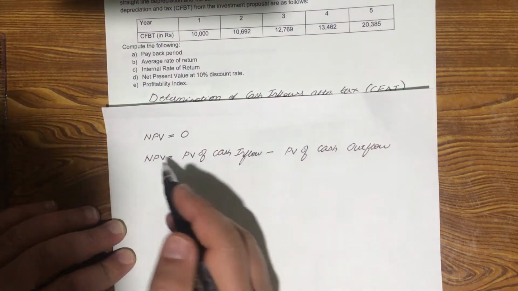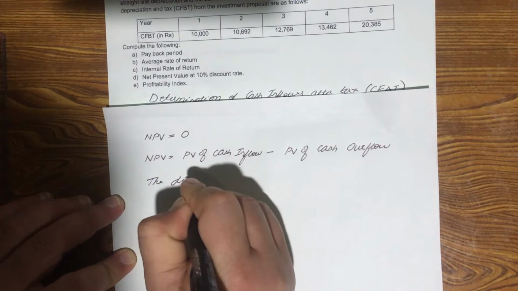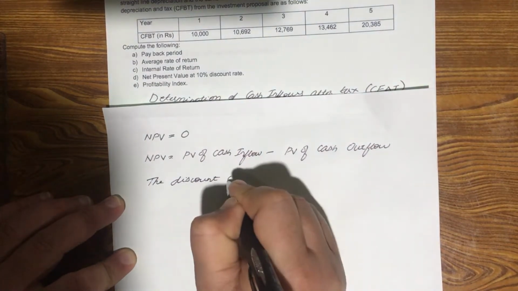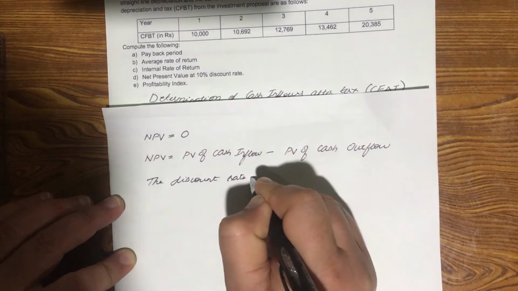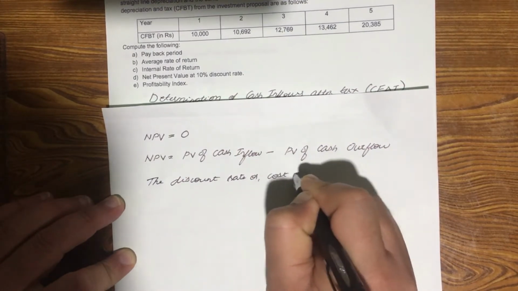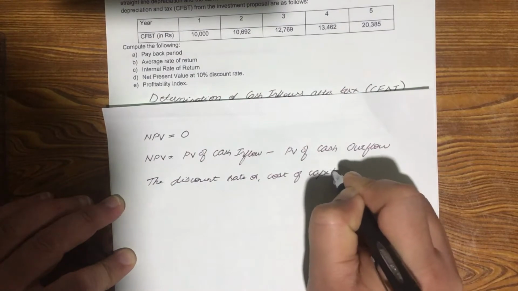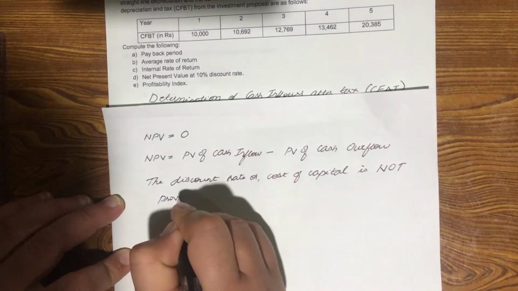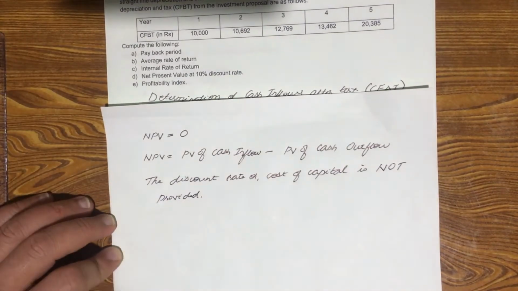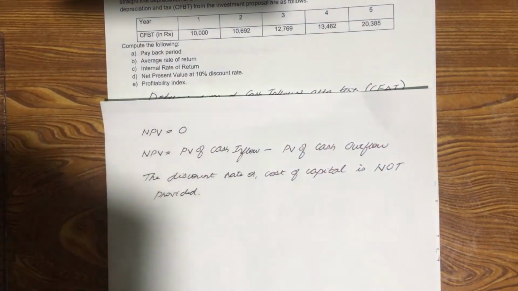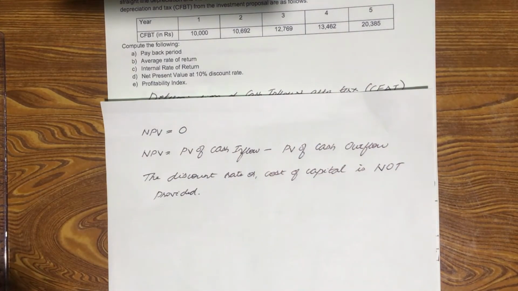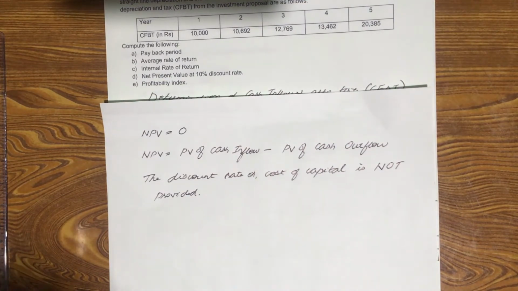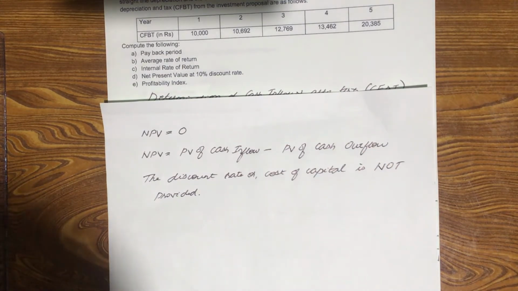Now, when finding out the NPV, the discount rate or cost of capital is not provided. So we have to find out that rate. How do we do it? Usually we have to do it using the trial and error method. But let me show you a simple method of finding a rate which is close to the internal rate of return.